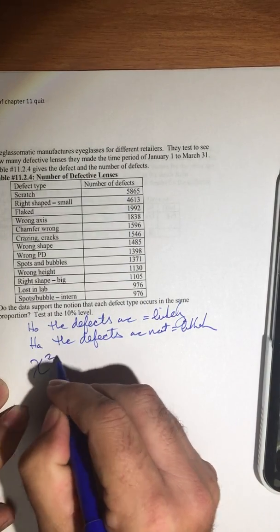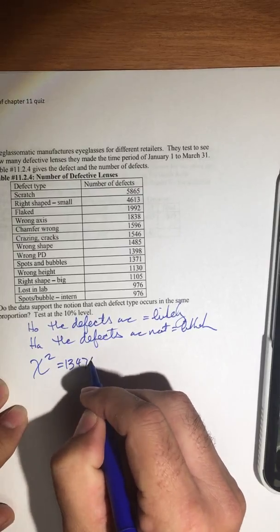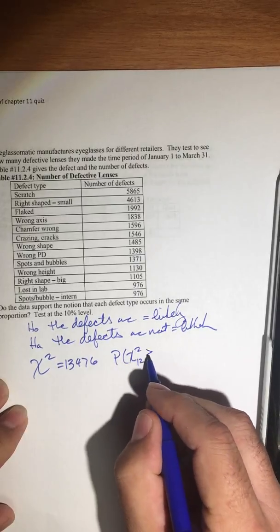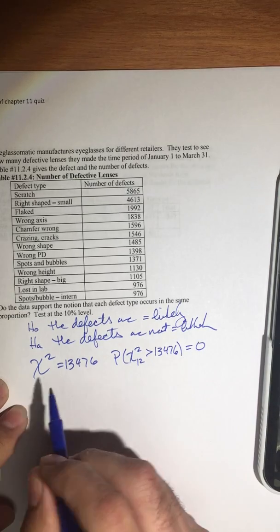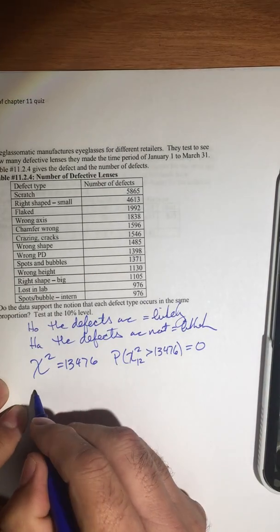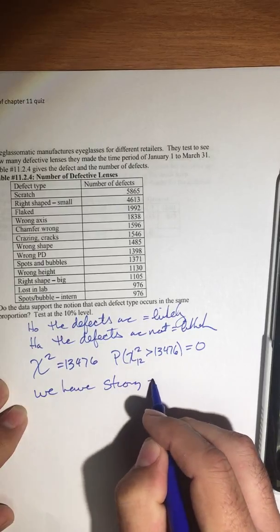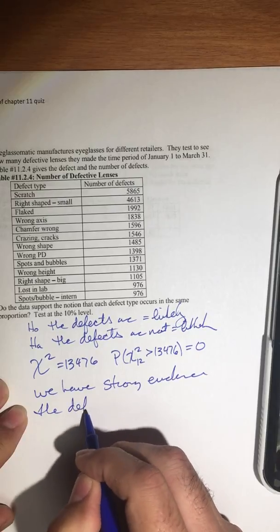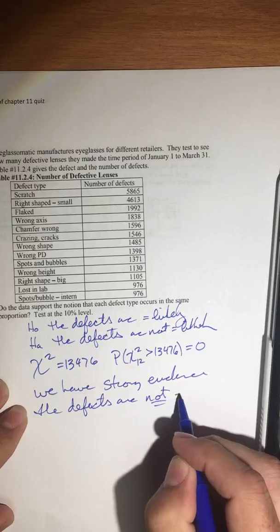So what is it? Our chi-square number is gigantic. Chi-square is equal to 13,476. The probability that our chi-square with 12 degrees of freedom is as big as 13,476 is 0. So we reject the null. We have strong evidence the defects are not equally likely.